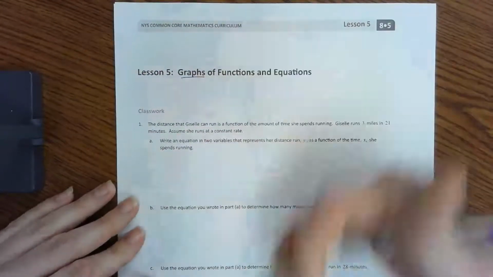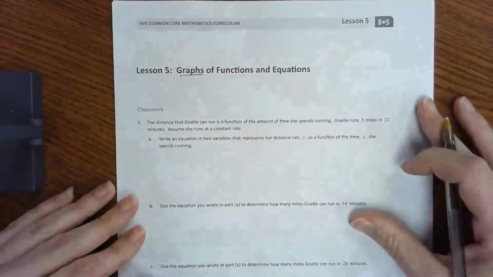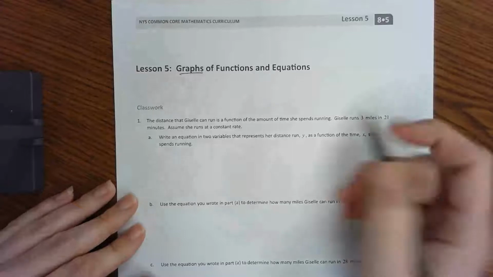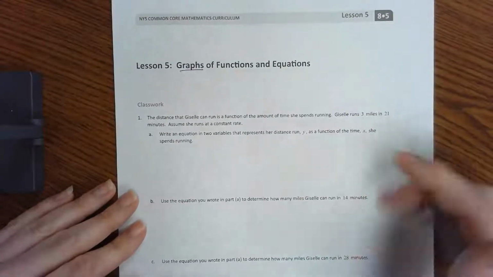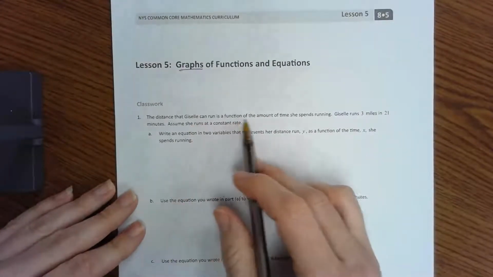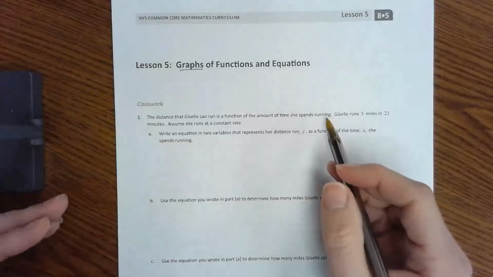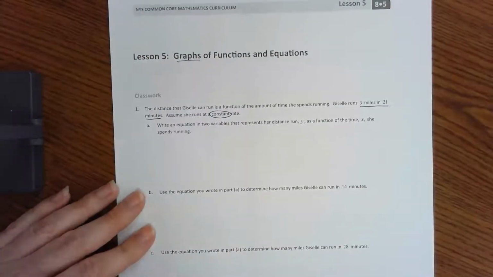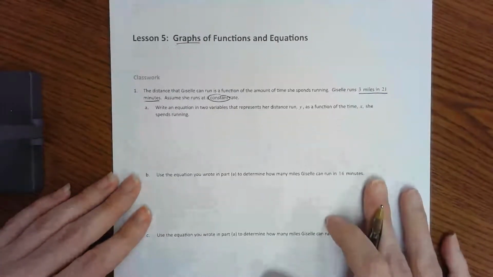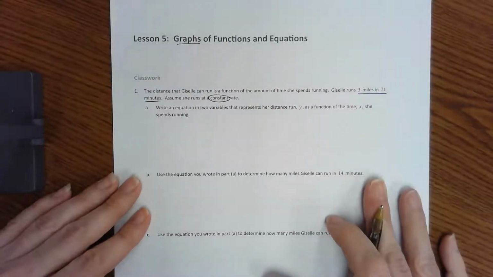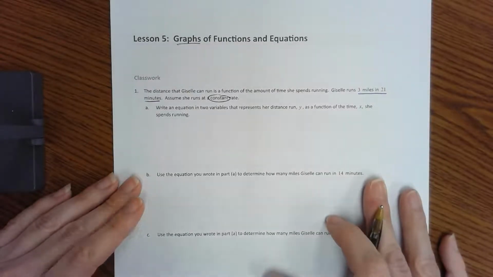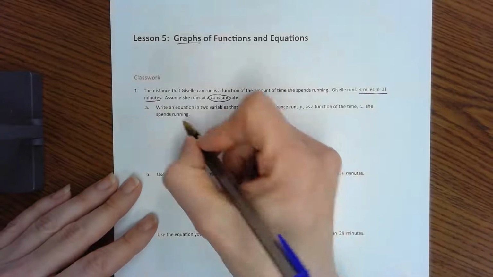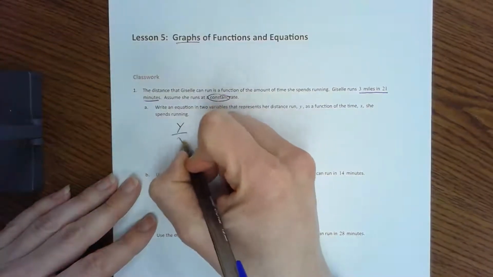So at first here, it's pretty much like what we've been doing. We're going to start by writing that equation. It says the distance Giselle can run is a function of the amount of time she spends running. She can run 3 miles in 21 minutes, and we're going to assume that's a constant rate. So it says write an equation in 2 variables that represents her distance run y as a function of time x. So again, y over x.